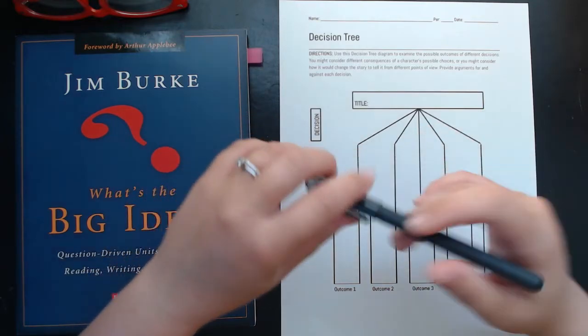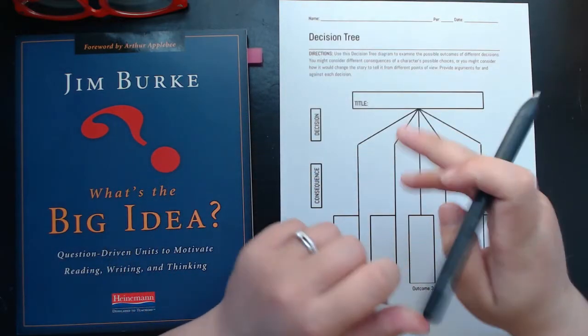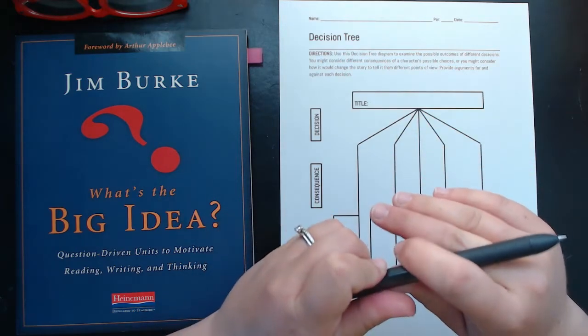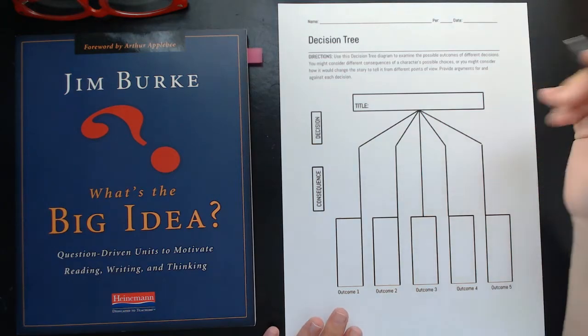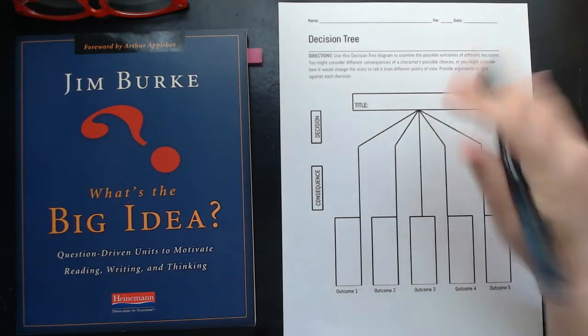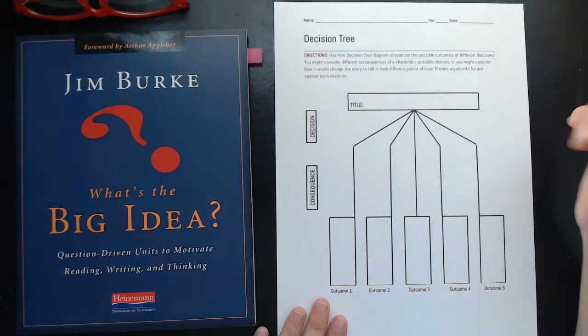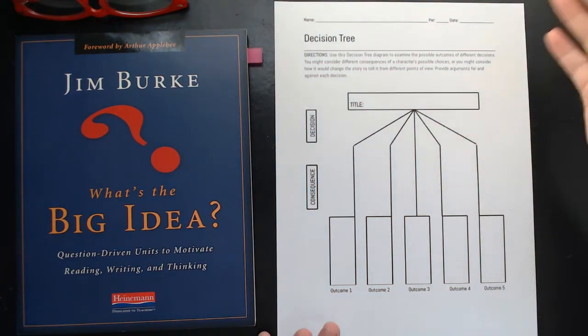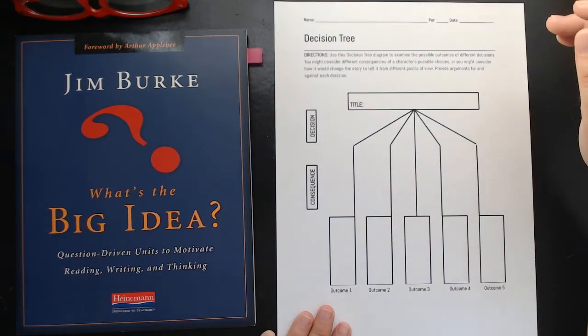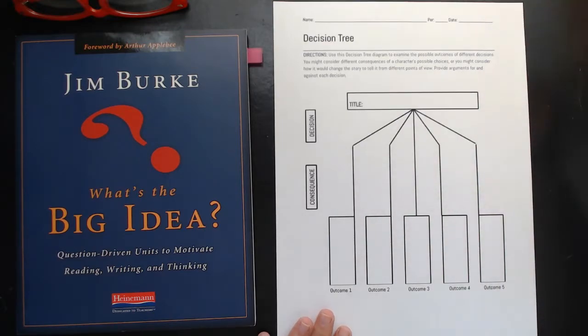And today, I want you guys to practice making predictions and evaluating the decisions that can be made at this point of the story. So you all have a copy of your decision tree in front of you. Let's together read the directions: use the decision tree diagram to examine the possible outcomes of different decisions. You might consider different consequences of a character's possible choices, or you might consider how that would change the story to tell it from different points of view. Provide arguments for and against each decision.